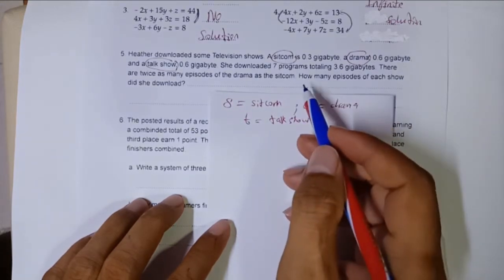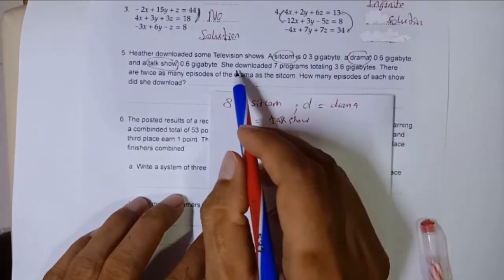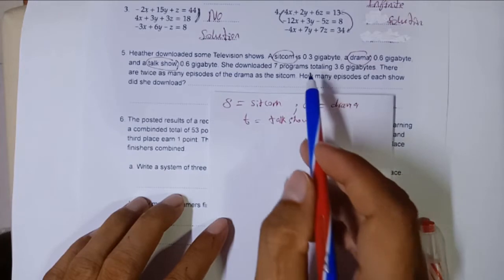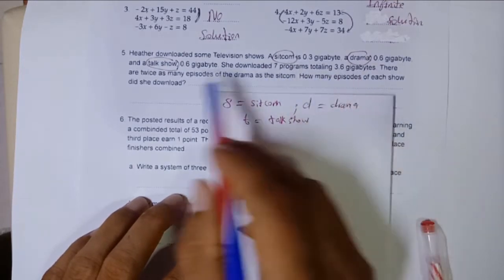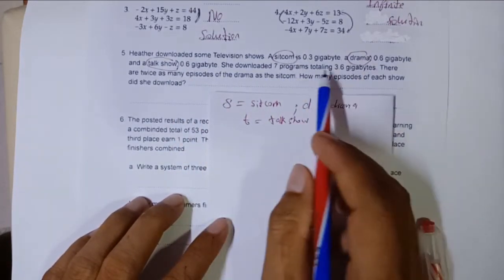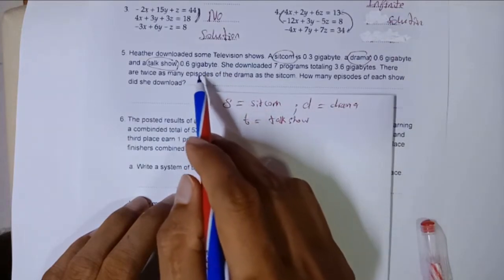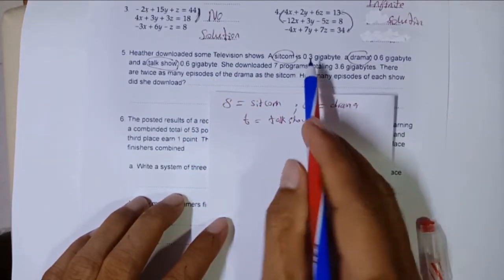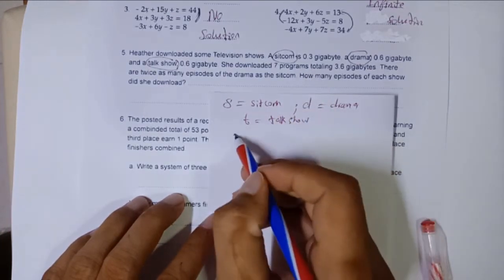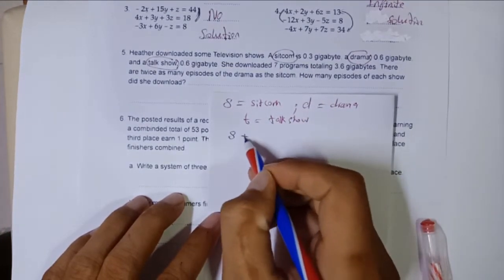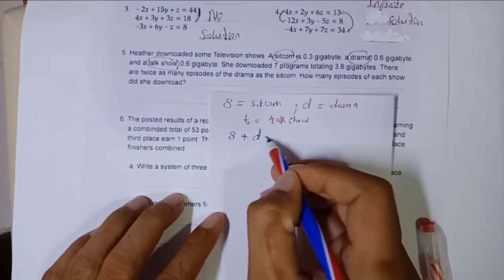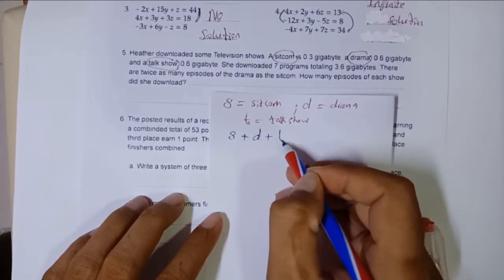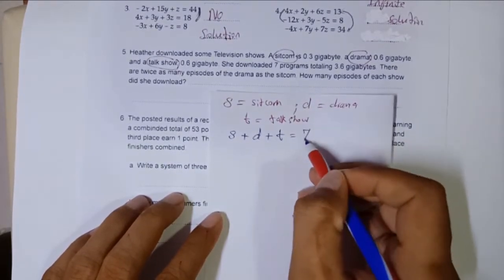Okay, so this one, let's say she downloads 7 programs. Alright, so you have sitcom and drama and talk show together, not how many of each, but all the three programs she downloaded. We have 7 of them, so you have the number of sitcom plus the number of drama plus the number of talk show gives us 7 programs.